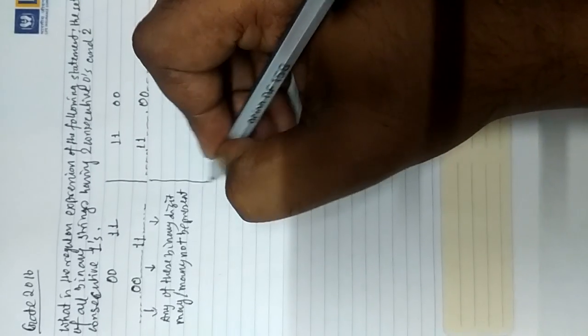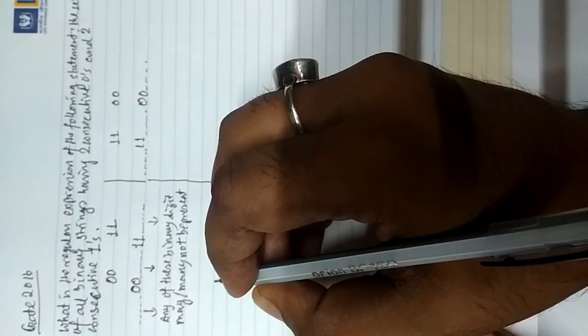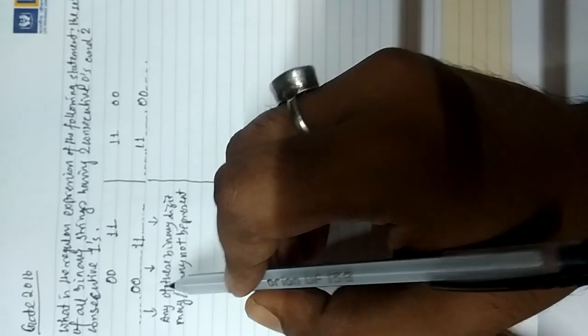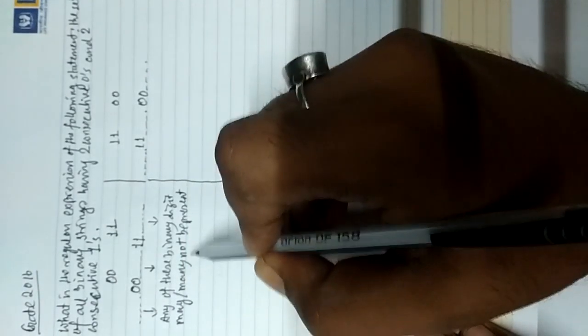Okay, so let us see ultimately what kind of language it is generating. So we will fill up this blank. For this part, I told you that the binary digits may or may not be present, and they will consist of zeros and ones.